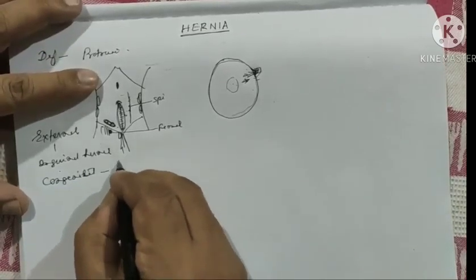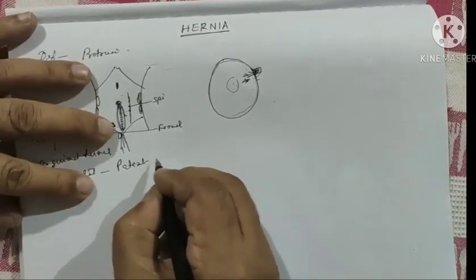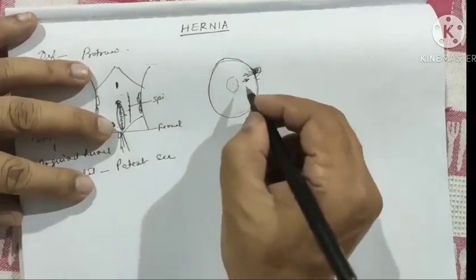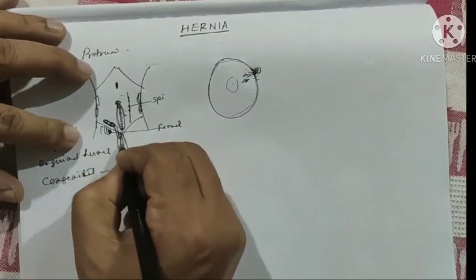Congenital causes like patent sac, particularly in case of inguinal hernia. A congenital sac may be present here.